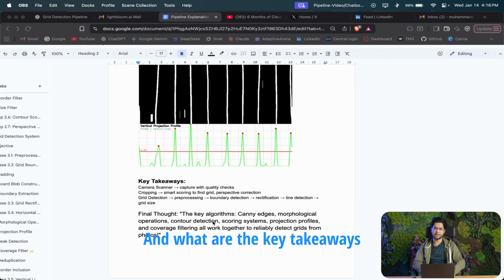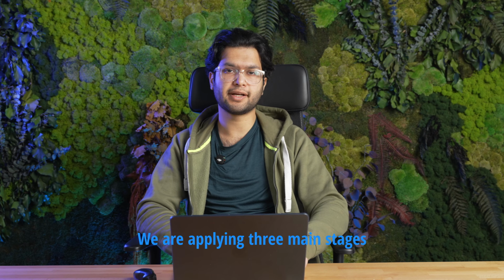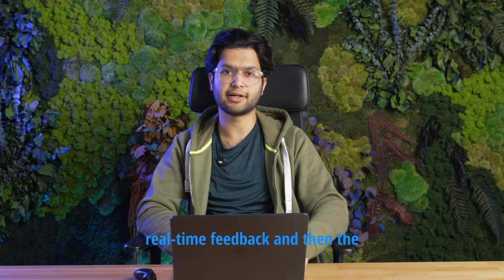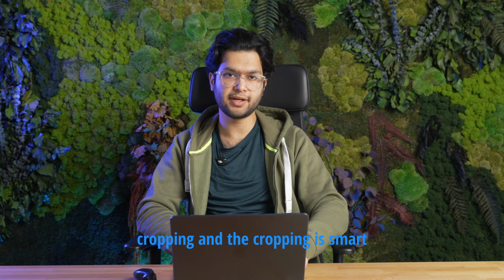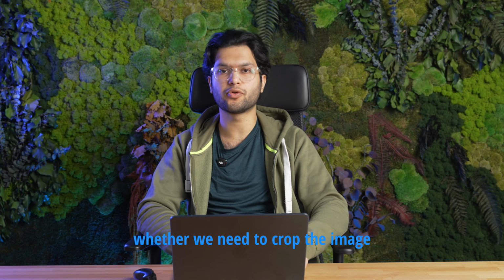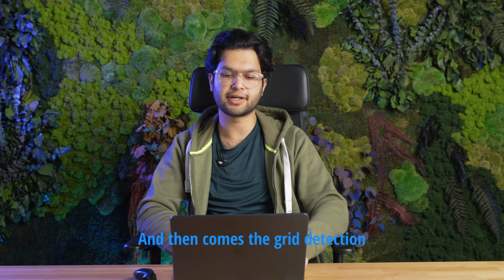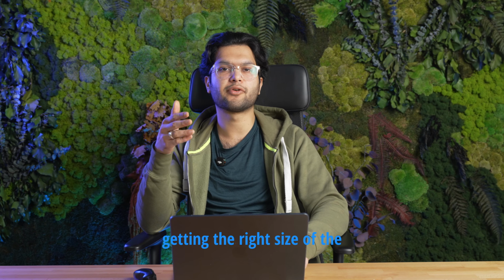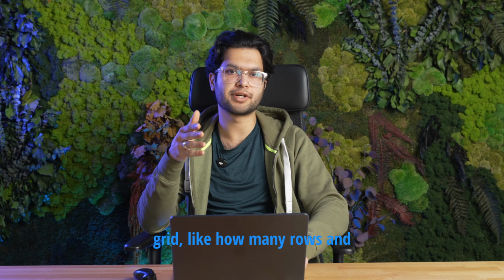And what are the key takeaways from this? We're applying 3 main stages in this pipeline. First is the camera scanner to get the real-time feedback, and then the cropping, and the cropping is smart, deciding whether we need to crop the image or not. And then comes the grid detection part, applying different filters and getting the right size of the grid, like how many rows and columns are inside the grid.